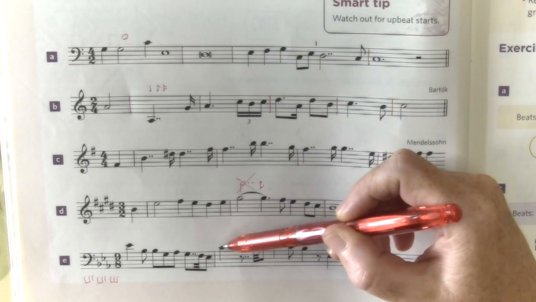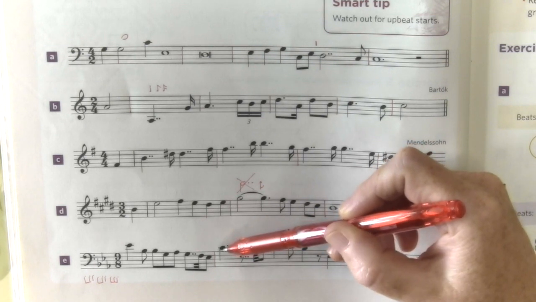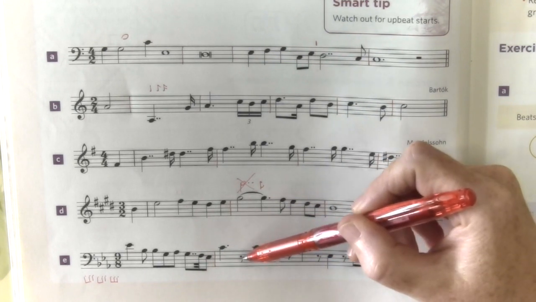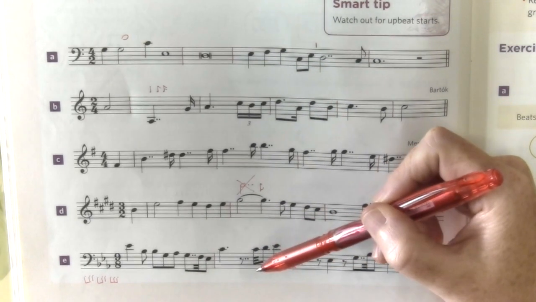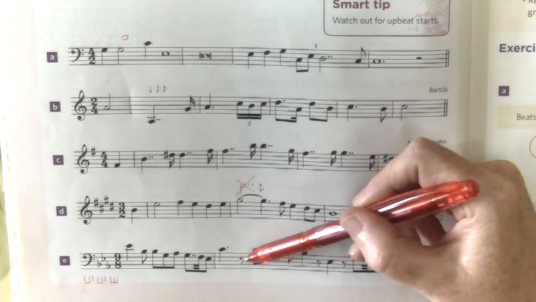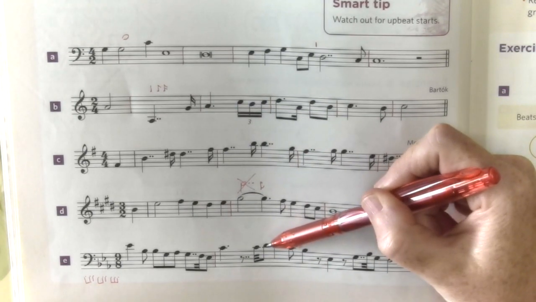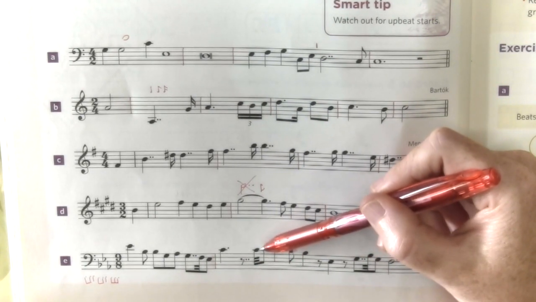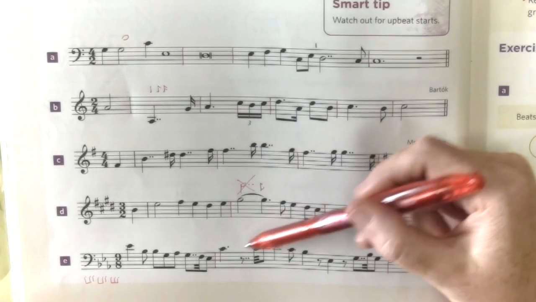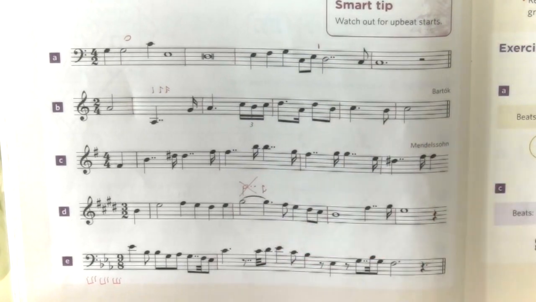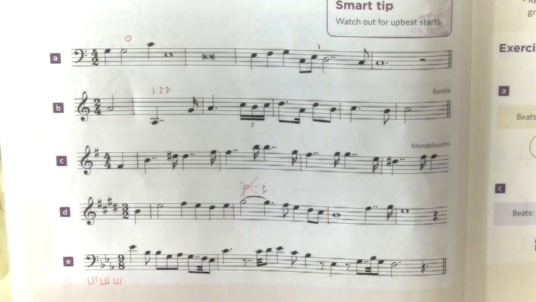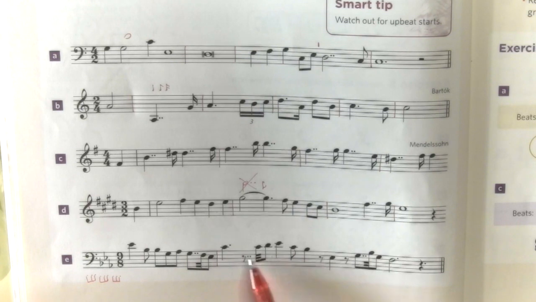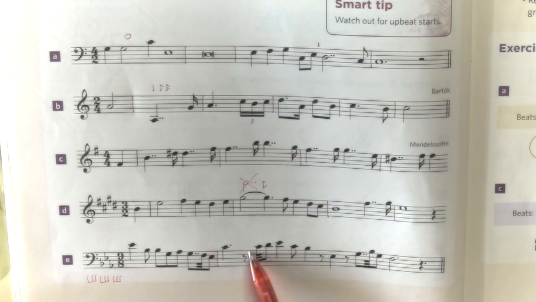Here we have 2 quavers and 1 quaver. So we have 3 quavers. 1, 2, 3. 1, 2, 3. Why do we need to count here? Not really, because these 2 are grouped together. So that means that they are in the same counting, in the same 1, 2, 3. Okay? Sorry, this was not neat. Also this one. Oh, sorry. 1, 2. This must be the third.